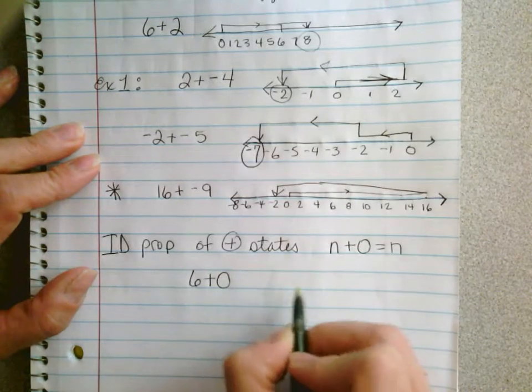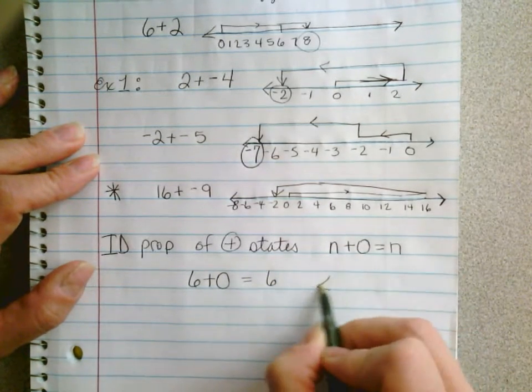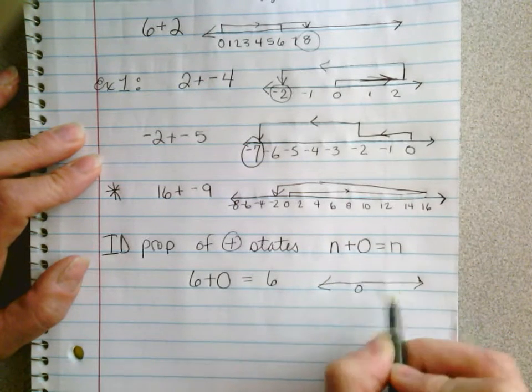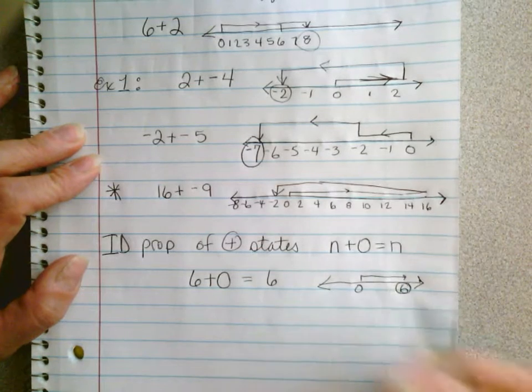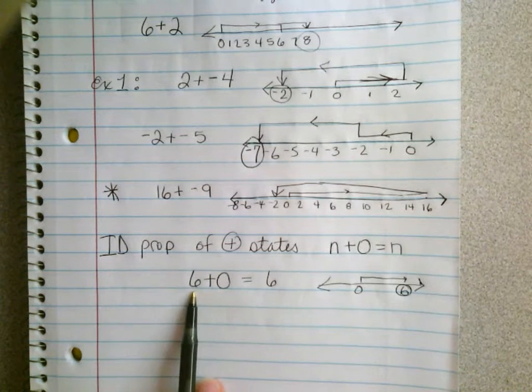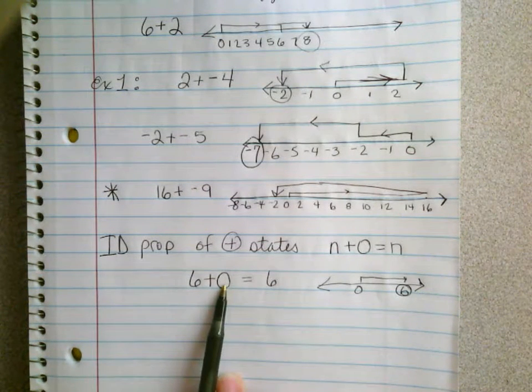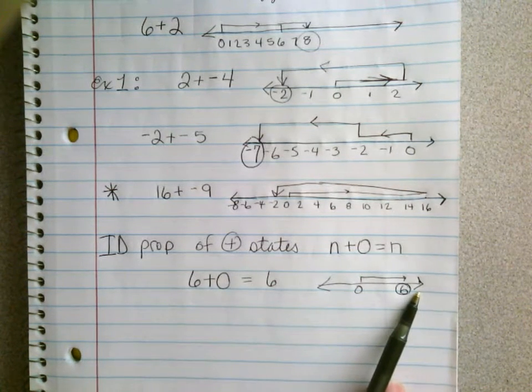Okay, 6 plus 0, still 6. And on a number line, 0, 6, that's it. You add 0 to it. There's nothing more you can add. 6 plus 0 is still 6. Remember, I'm starting at the 0, going to the first number, moving as many positions as I'm being told. Not told to move at all, my answer is still 6.